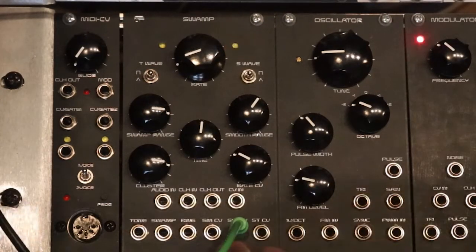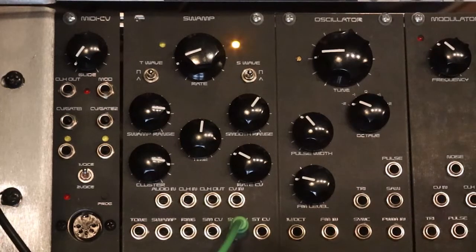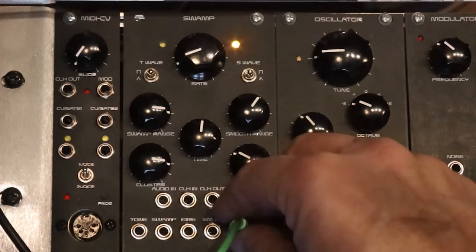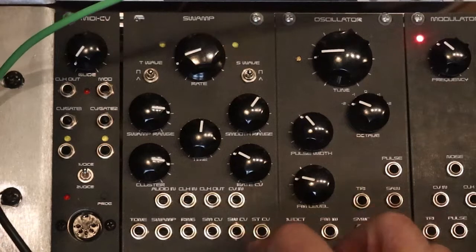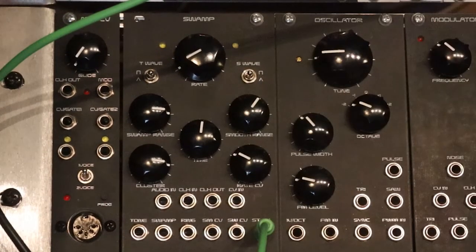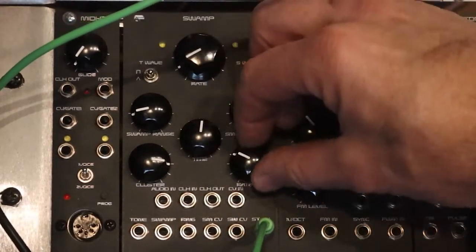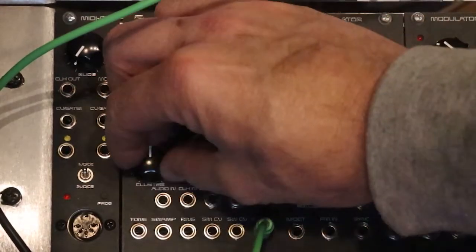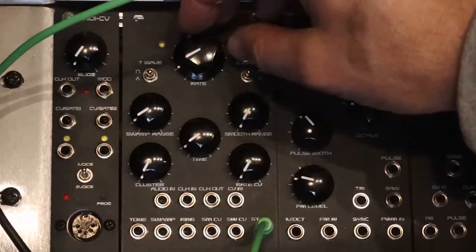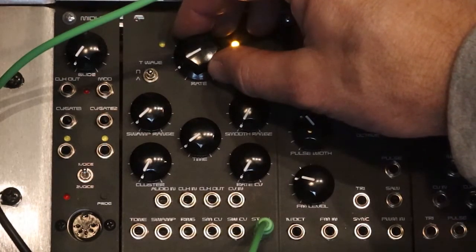Okay, and we're going to want to contrast the swamp out, which has a real loosey-goosey kind of feel here. We're going to plug into the stepped CV output and hear how that's different. So a lot more like a normal sample and hold here, right? Of course, we're going to affect our range. If we turn all these down, we don't got much range, do we?